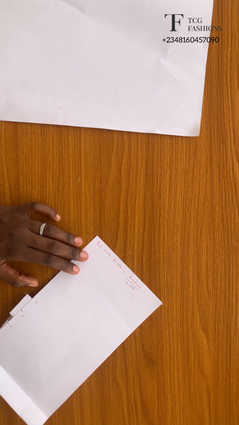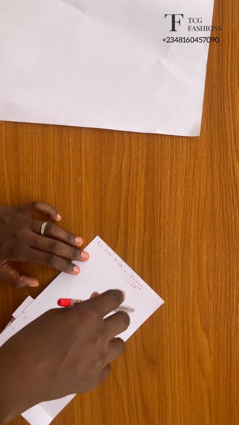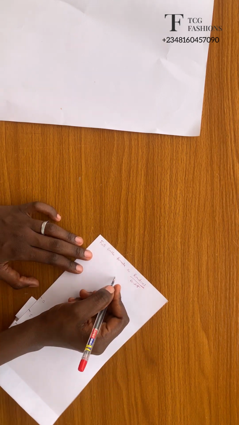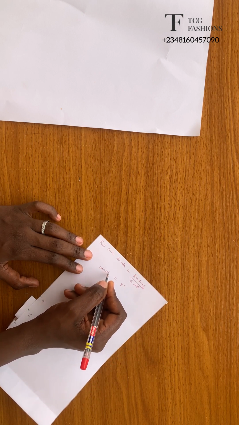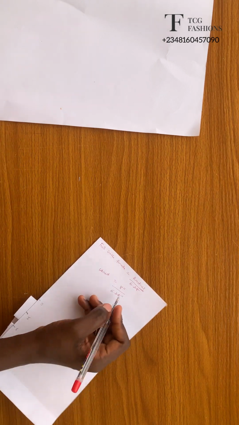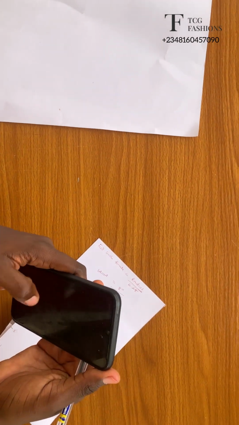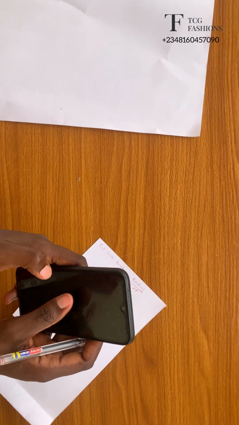My radius, that is the waist, where I want to attach the circle, is 8 inches. So 8 divided by 6.28.